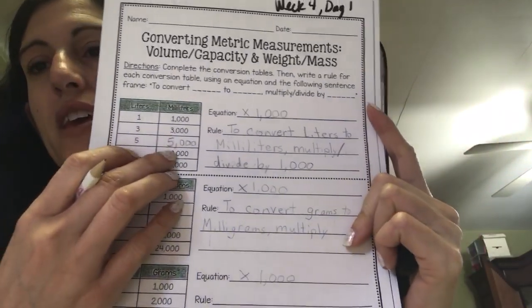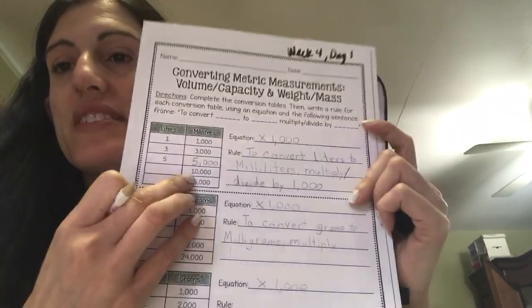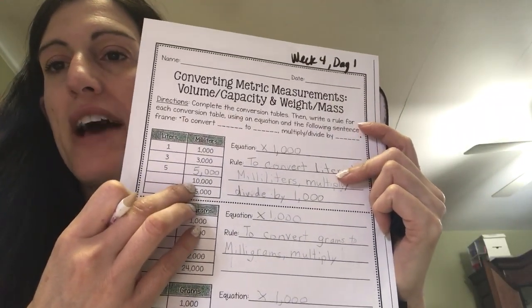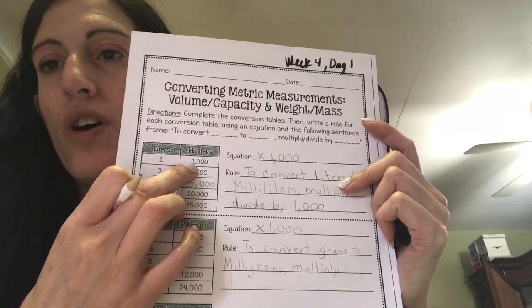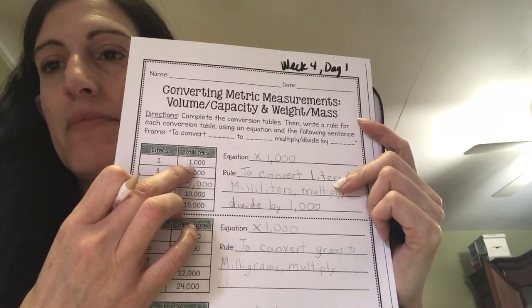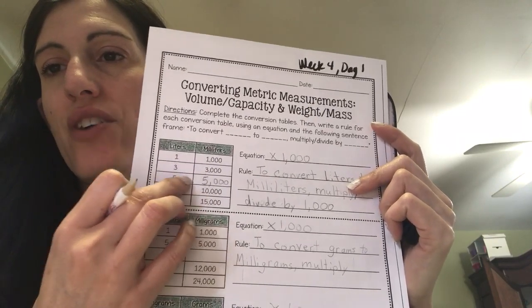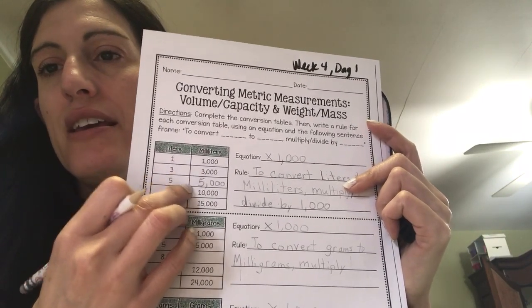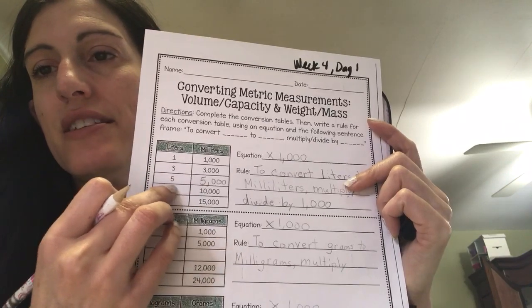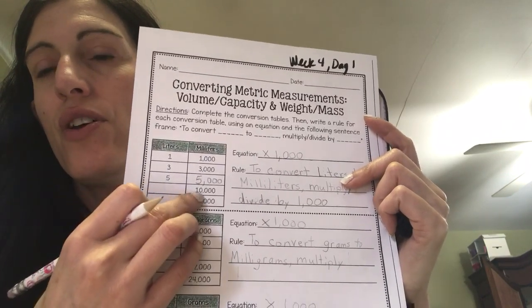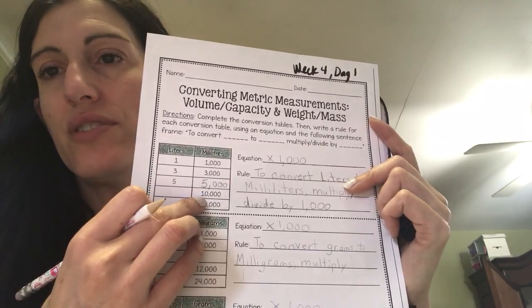Right here. Now, if this was 10,000, let's look at the pattern. To get from 1,000 milliliters to 1 liter, 3,000 to 3, 5,000 to 5, what do you think 10,000 will be?